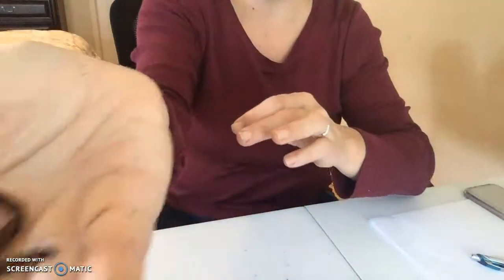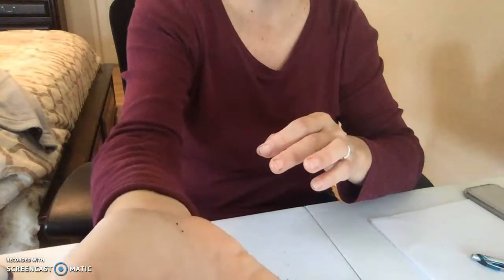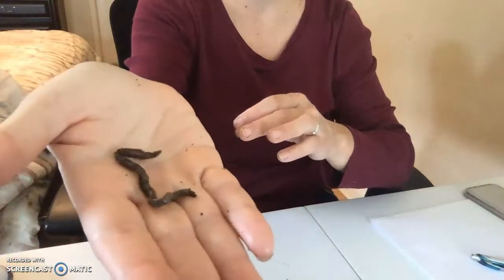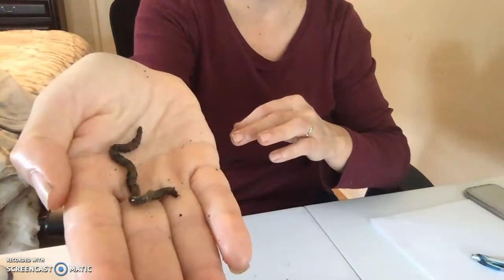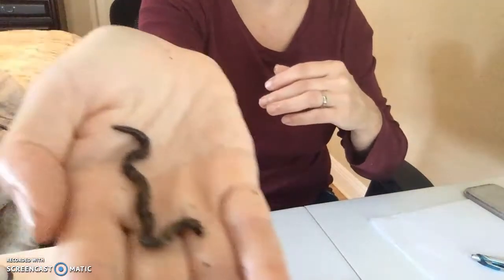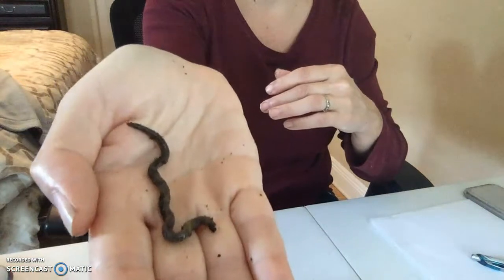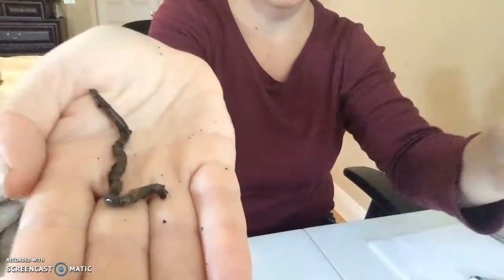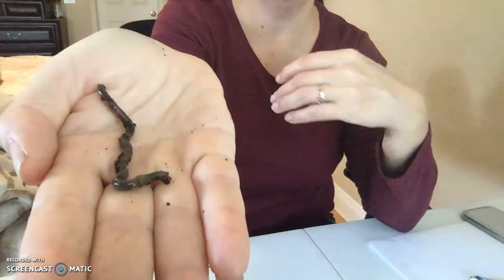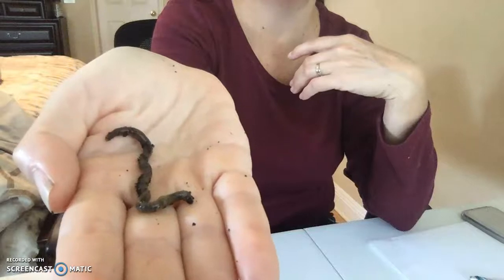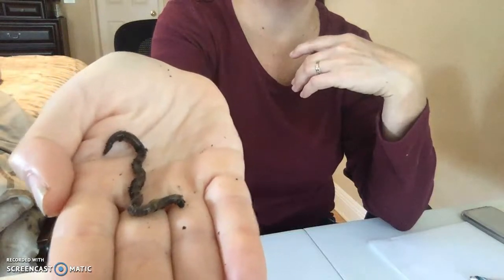So notice that here he is figuring out where he's going. The segments, I don't know if you can tell, but it's very segmented. Let me see if I can get a little more light. There you go. Notice that it's sensing with its tongue where it wants to go, and it's not really sure right now where it's going.